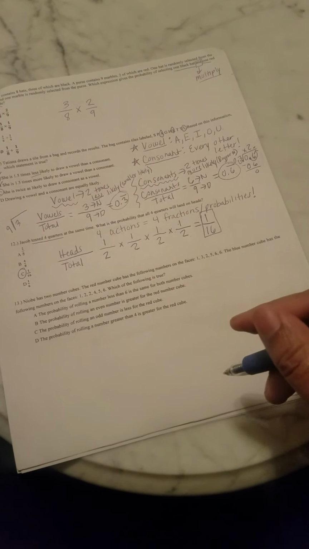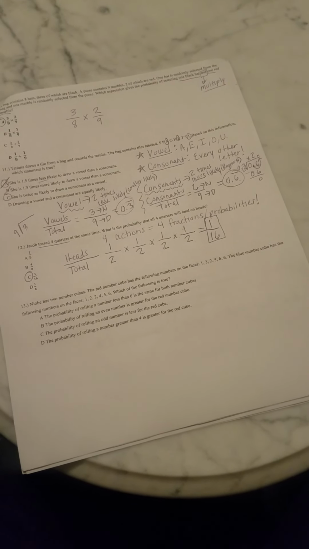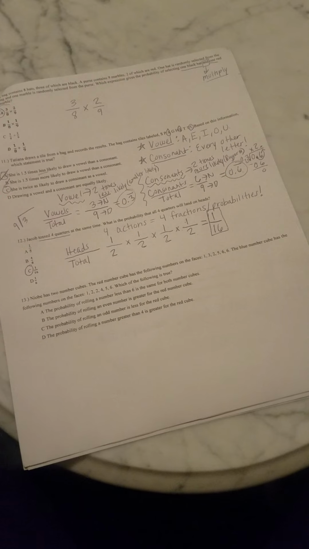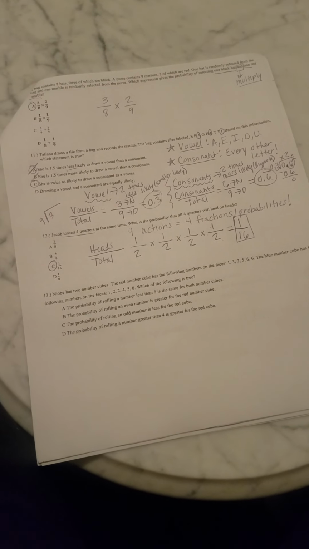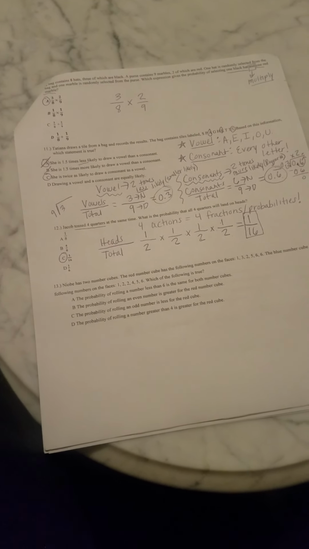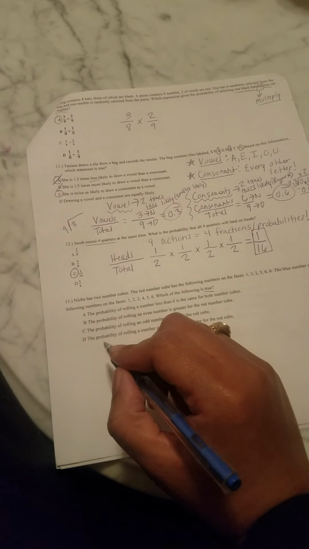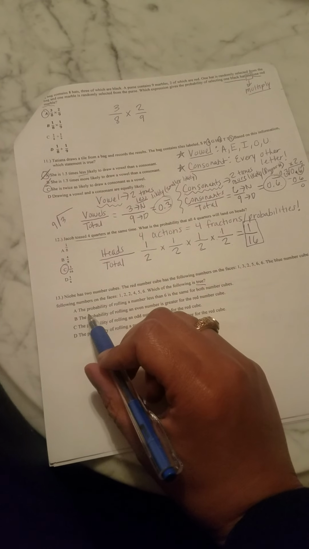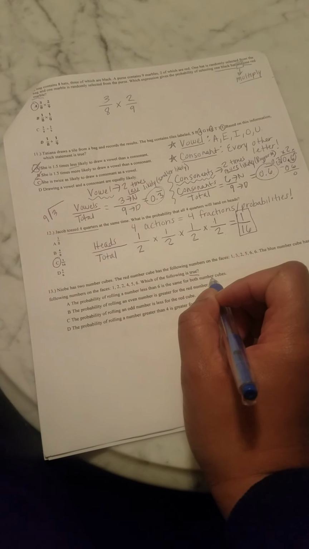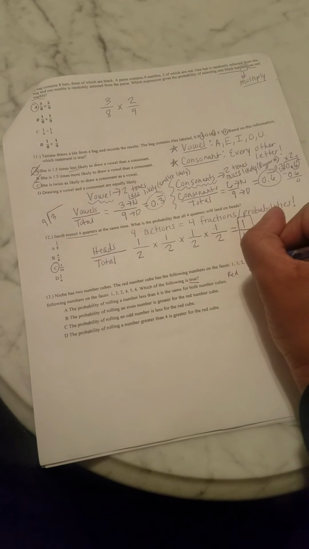Number 13, Niobe has 2 number cubes. The red number cube has the following numbers on the faces: 1, 3, 2, 5, 6, 6. The blue number cube has the following numbers on the faces: 1, 2, 2, 4, 5, 6. Which of the following is true? So we definitely want what's true. So we're just going to go through and see whether they are true. Okay, so the first one says the probability of rolling a number less than 6 is the same for both number cubes. So we're going to try it for red and for blue and see what we get.